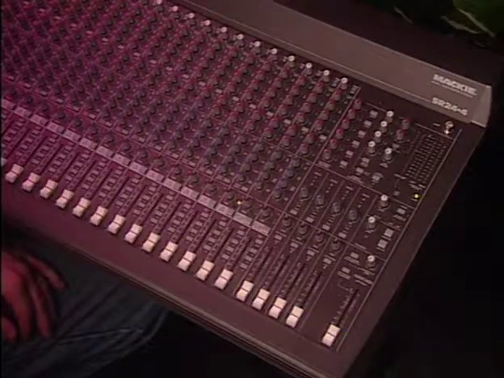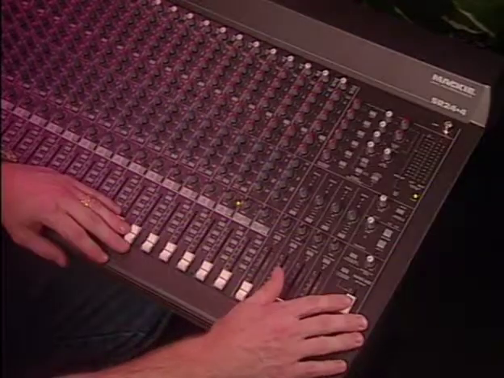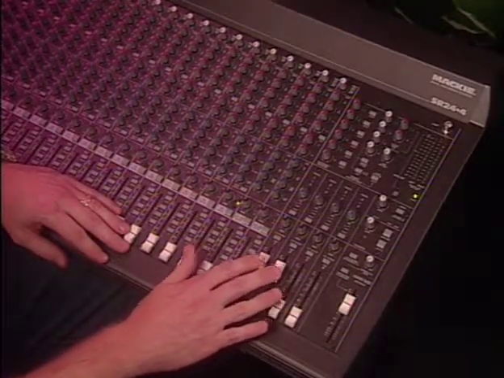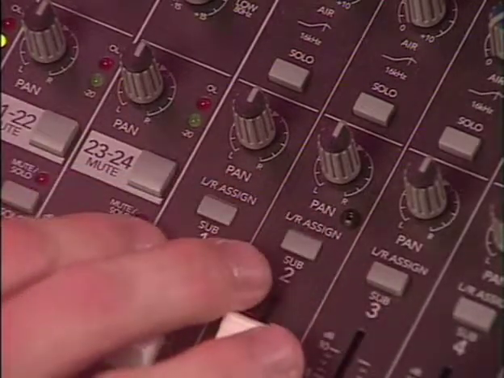First of all, we go back, push our master fader up to 0 or unity, and our subgroups 1 and 2 up to the same position. Now most consoles at this time have an on switch to turn the subgroups on to the master fader. The Mackie here has a left-right assign switch. I turn them on, which now enables the subgroups to the main fader.